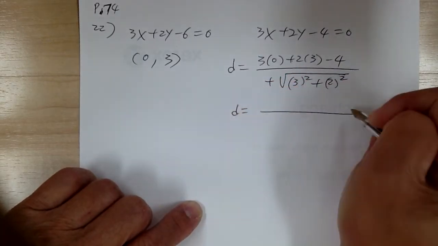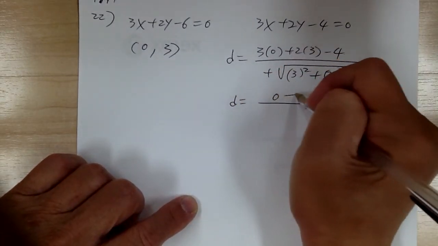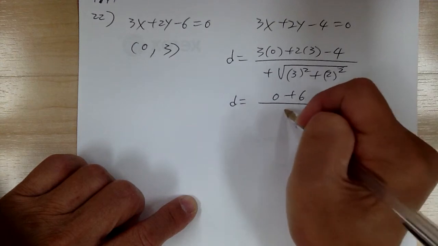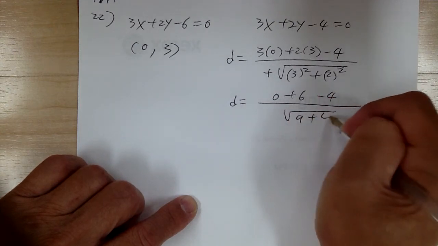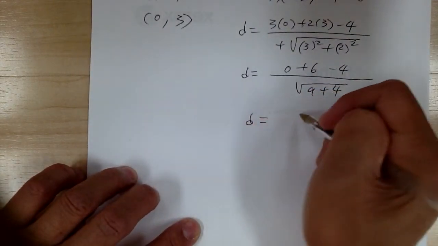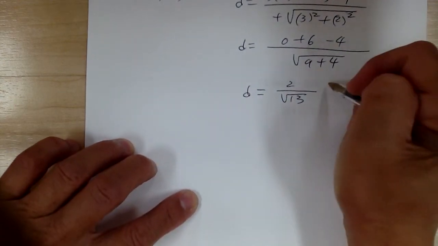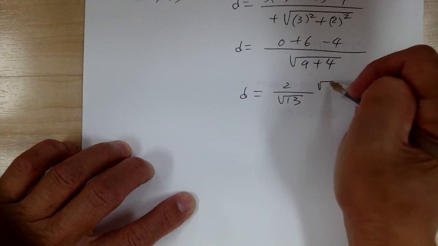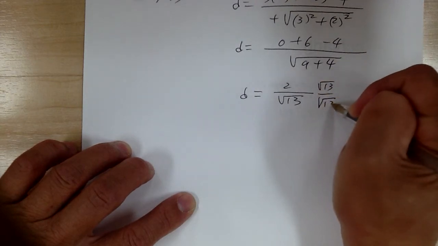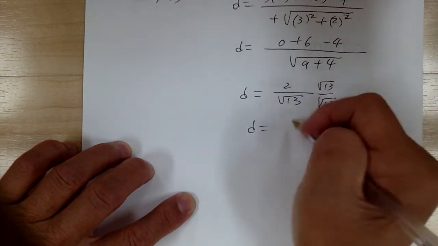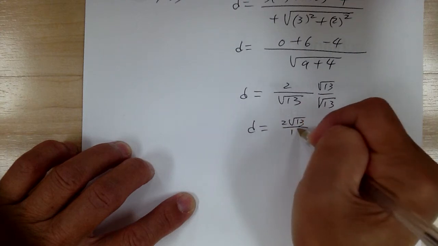So the distance will equal to |0 + 6 - 4| over square root of 9 plus 4. So the distance will equal to 2 over square root of 13. And then you times by square root of 13 over square root of 13. So the distance will equal to 2 square root of 13 over 13.